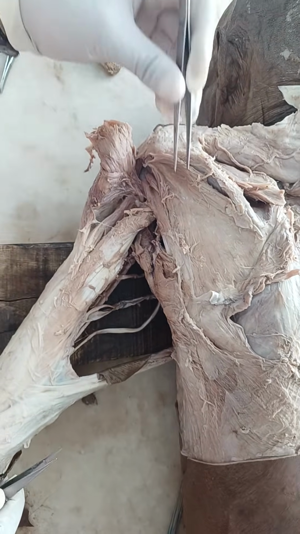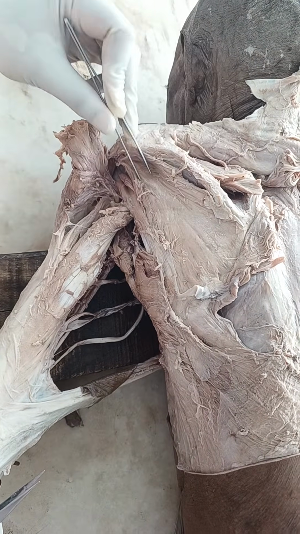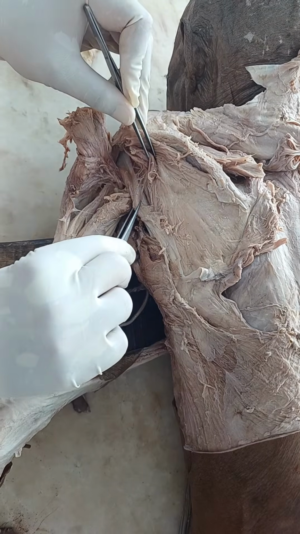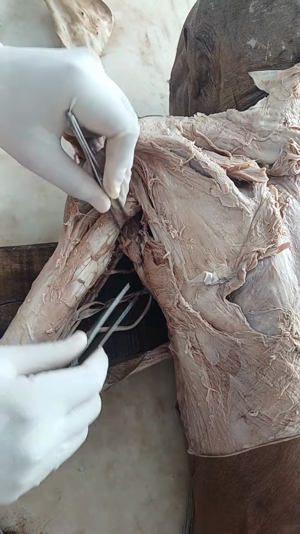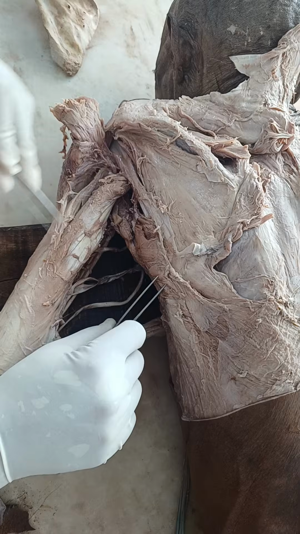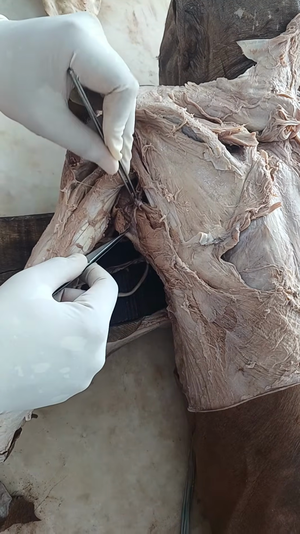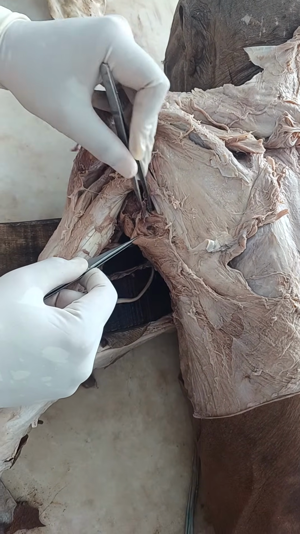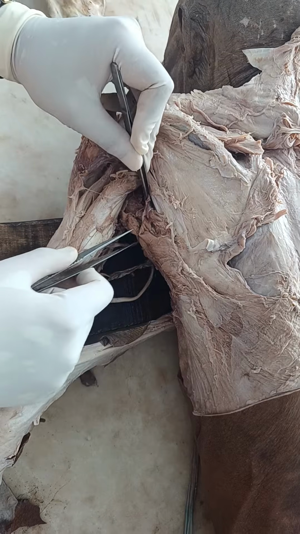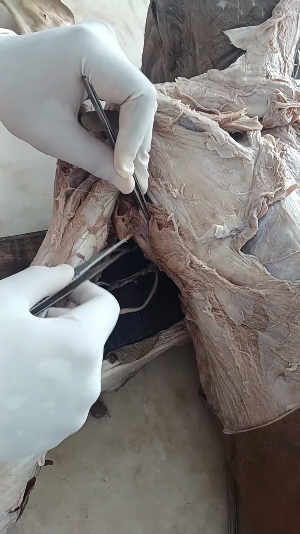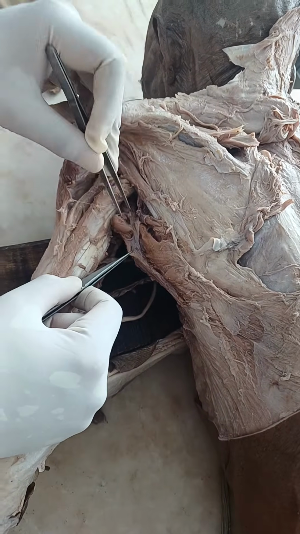Now I will show you the muscles. This is the infraspinatus muscle. This one is the teres minor muscle. Here you can see this is the latissimus dorsi, and along with it there is the teres major muscle. So teres major as well as latissimus dorsi.